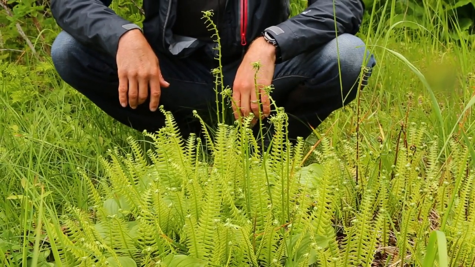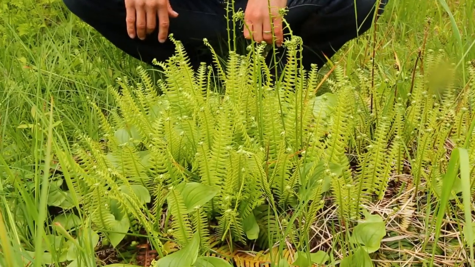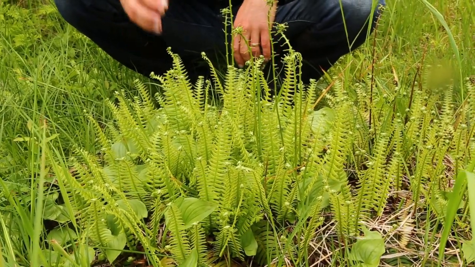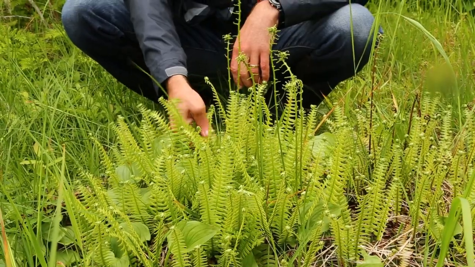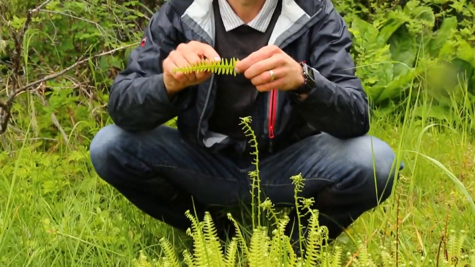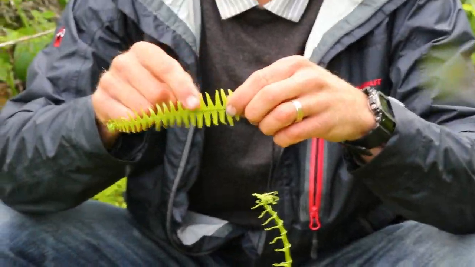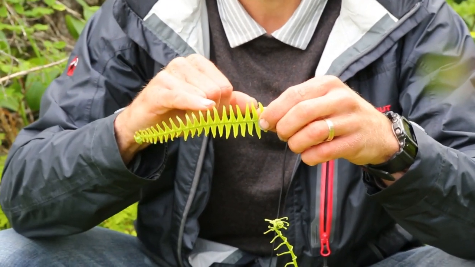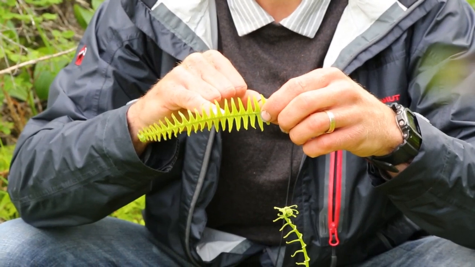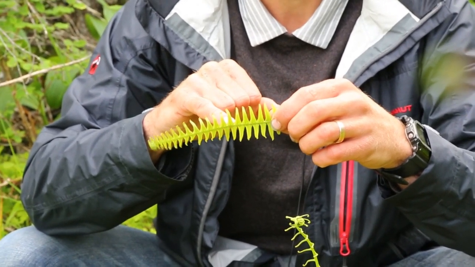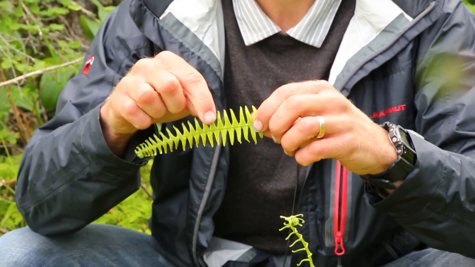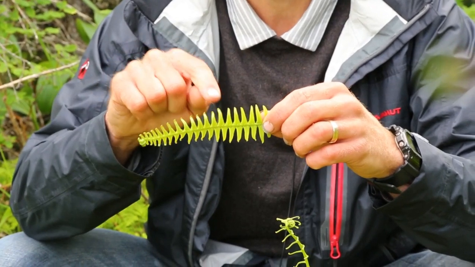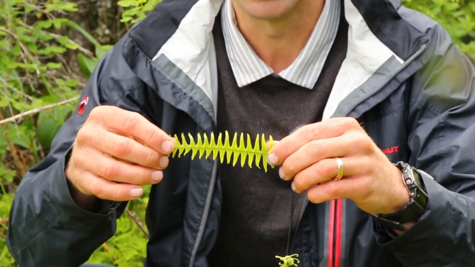And it looks superficially like sword fern, I'd say, except that when you look at the leaf, the pinnae, where they attach, what would be leaflets if it was a flowering plant, they attach along the whole length to the central stem, as opposed to sword fern where they just attach at one single point.